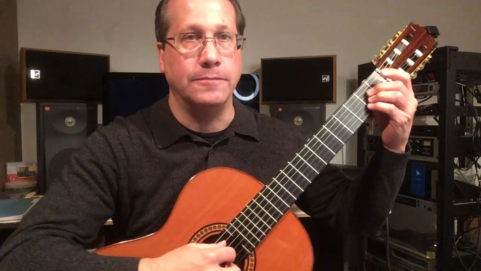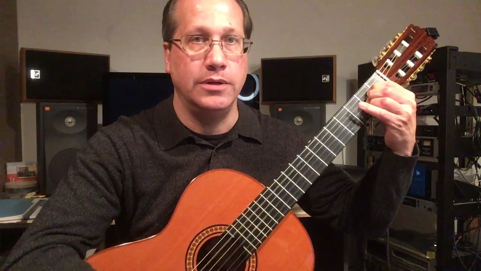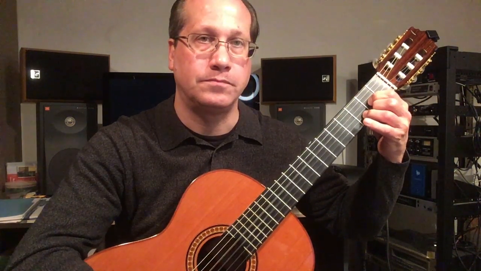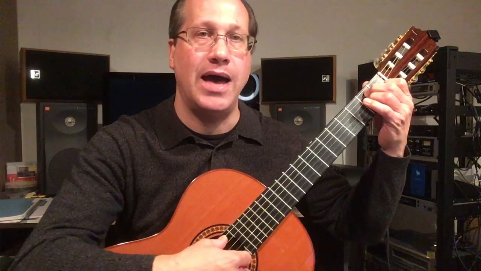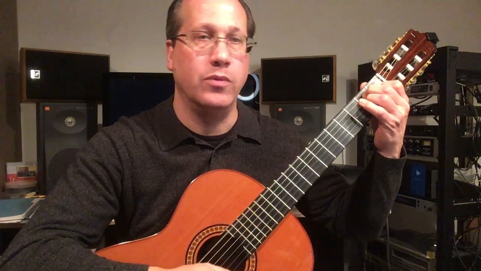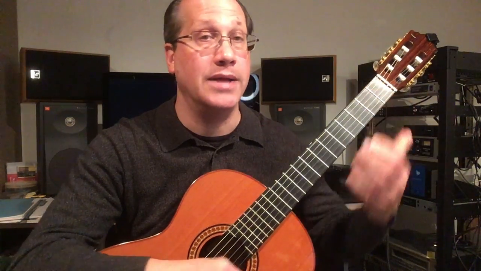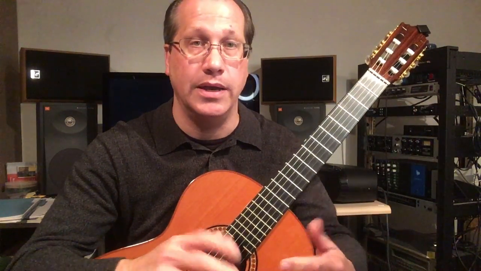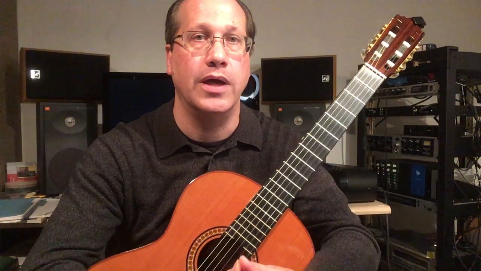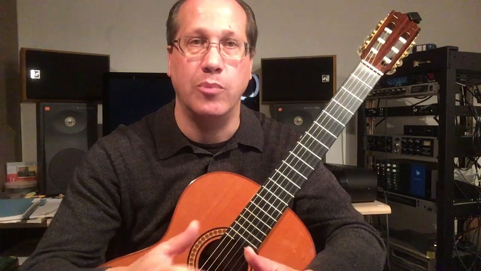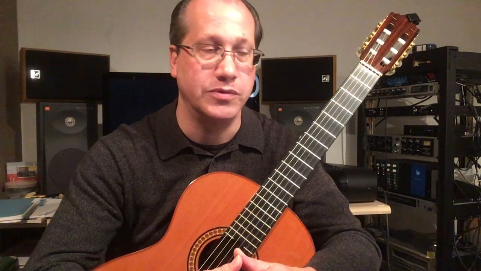The key of A. A chord is 1. D chord is 4. E chord is 5. And I'm going to resolve back to number 1. So notice I'm not strumming in any rhythm there. This is why I think it's a little bit easier than the example number 1, because you can just study one key and practice those 3 chords and demonstrate them.